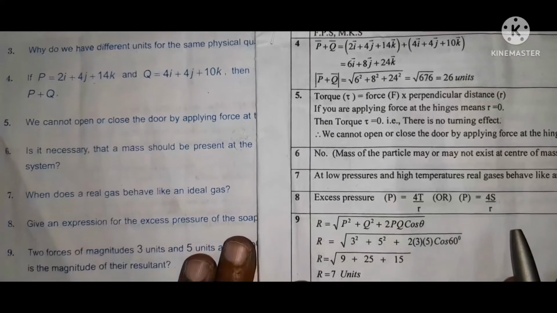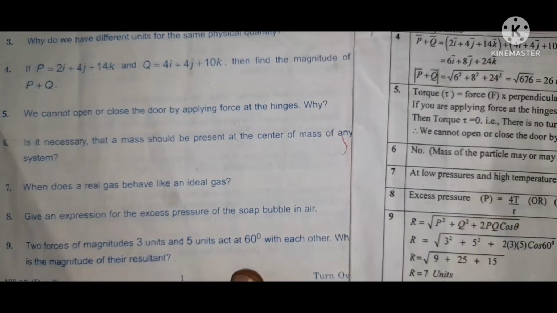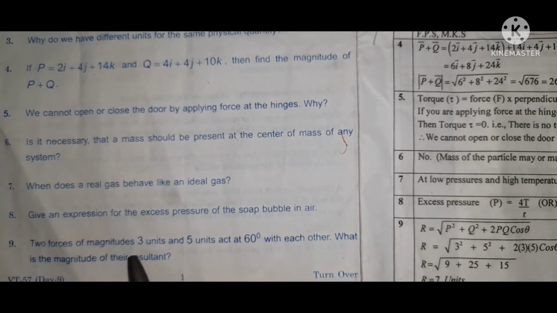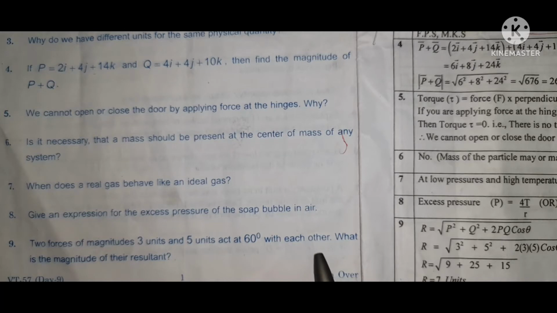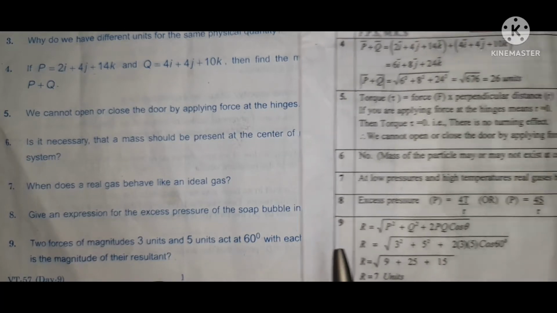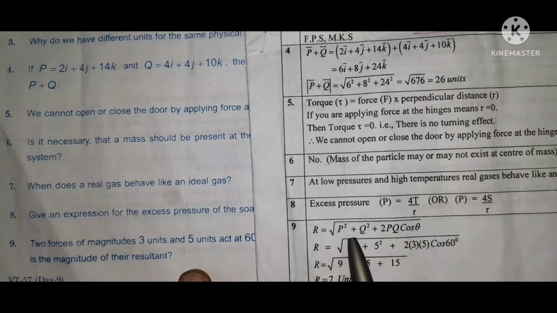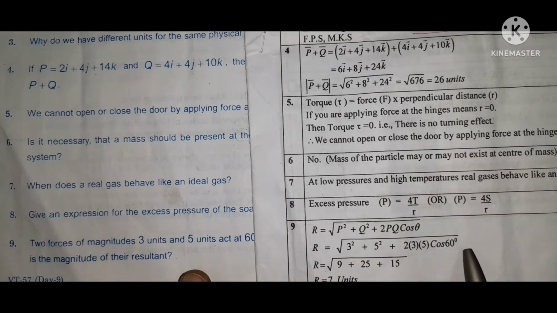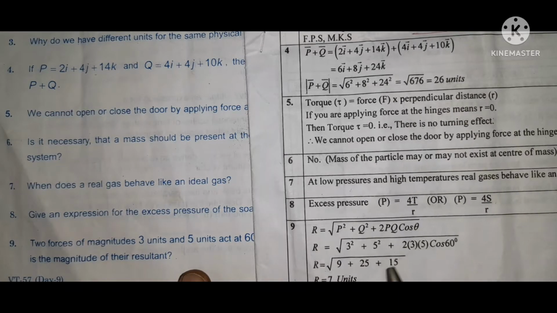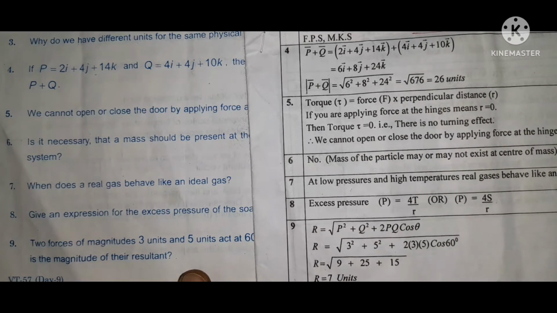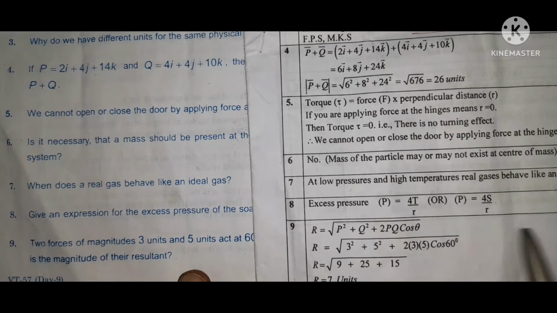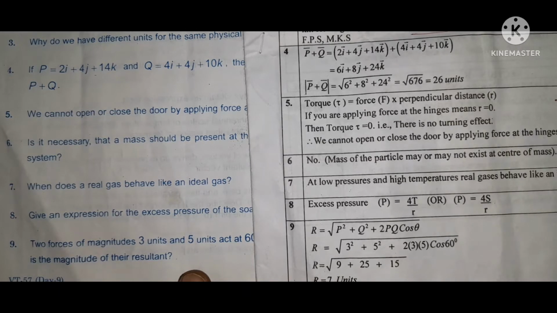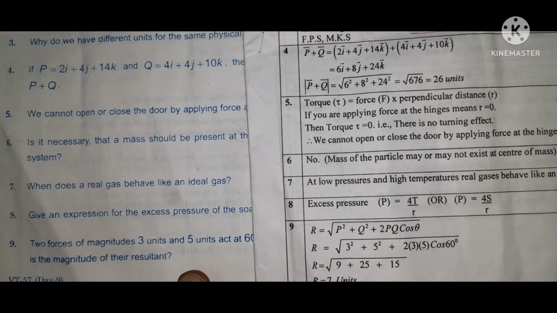Next, question number 9. This is also a small problem, a very famous, repeated problem. Two forces of magnitudes 3 units and 5 units act with an angle of 60 degrees between them. What is the magnitude of the resultant? According to the parallelogram law of vectors, the resultant R is equal to root of P square plus Q square plus 2PQ cos theta. Substituting the values, 3 square, 5 square, 2 into 3 into 5 into cos 60, which is 1 by 2. The 2 gets cancelled, 3 times 5 is 15. You will get root 49, then you will get 7 units. For the formula, 1 mark will be given. For substitution and result, 1 mark each. That is about question number 9.